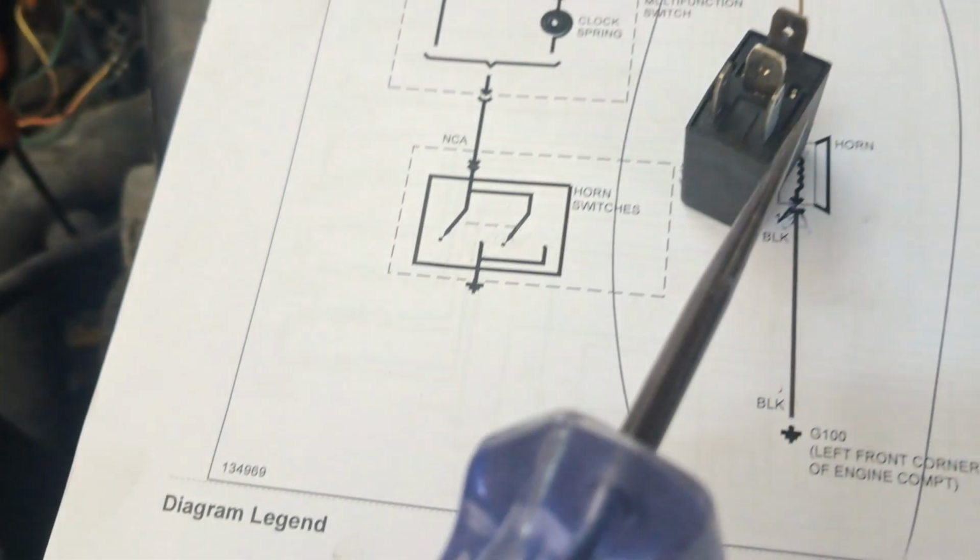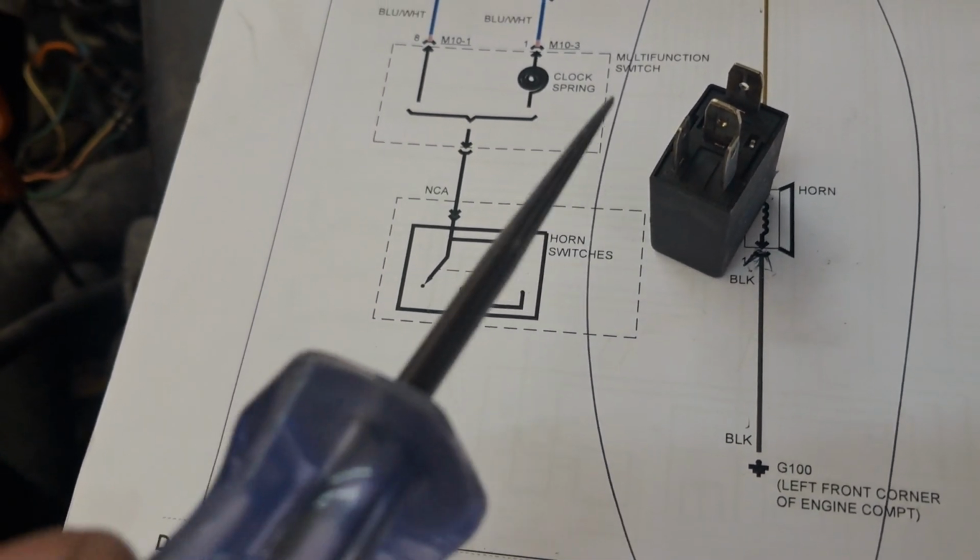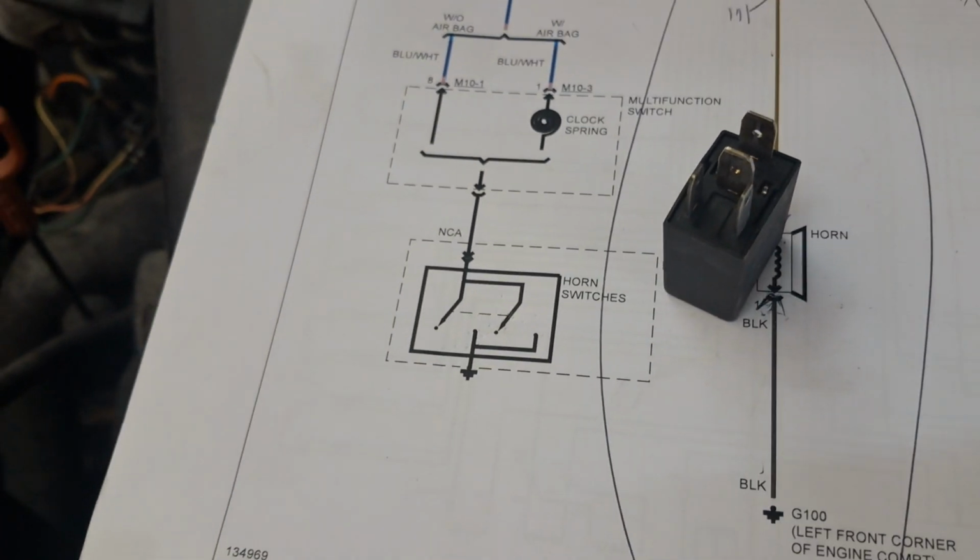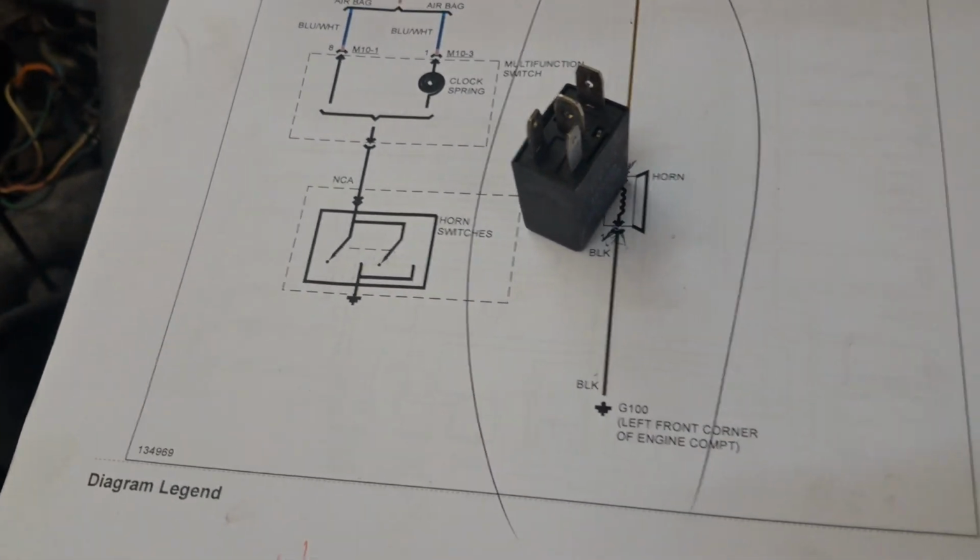If you notice, these two pins here would have corresponded with that, here and here. These two connecting points would have been corresponding to these two pins on the control side of the relay. So at the power feed, I want to try to find it.